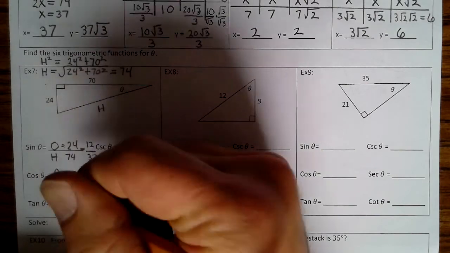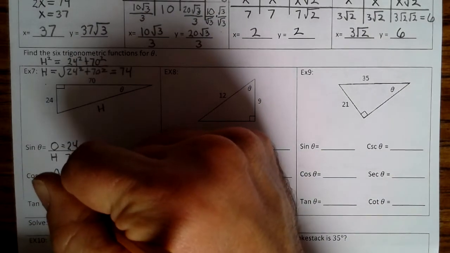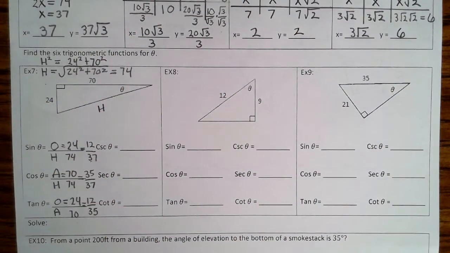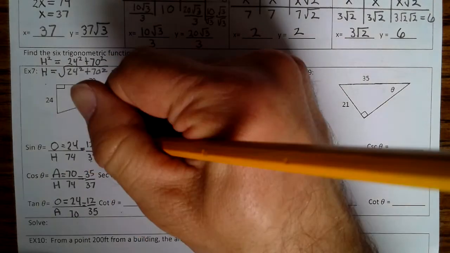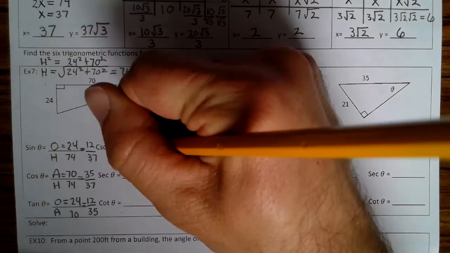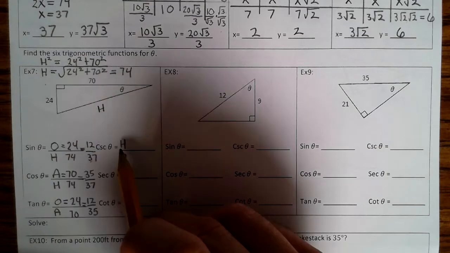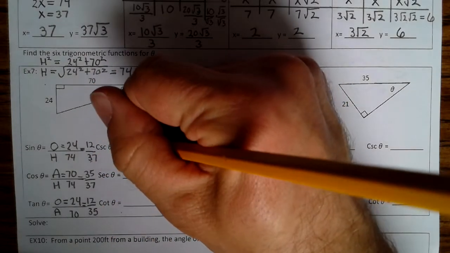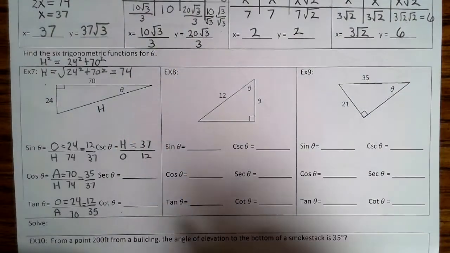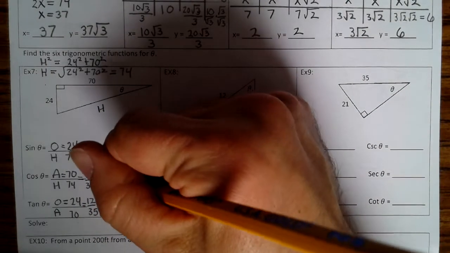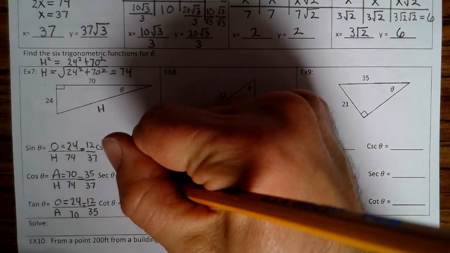Now, cosecant, secant, and cotangent are simple. They're just the reciprocals. So if sine is opposite over hypotenuse, then cosecant is hypotenuse over opposite. So that's 37 divided by 12. Secant is hypotenuse over adjacent, which is 37 divided by 35. And then cotangent is adjacent over opposite, which is 35 divided by 12.